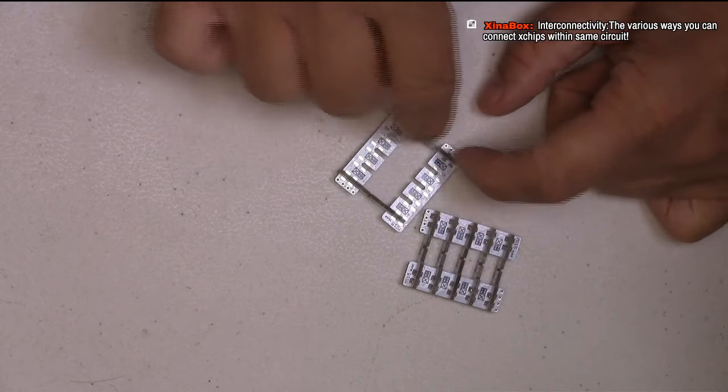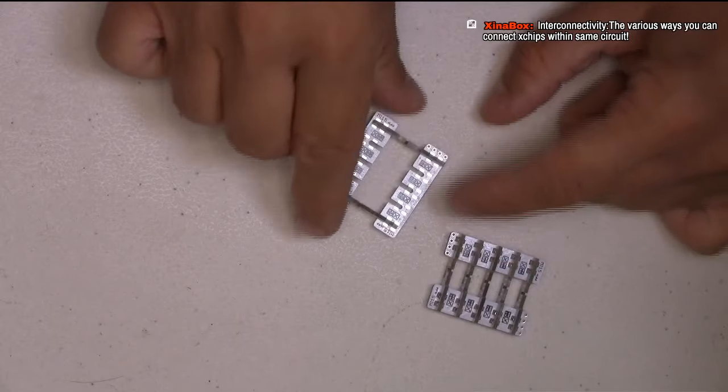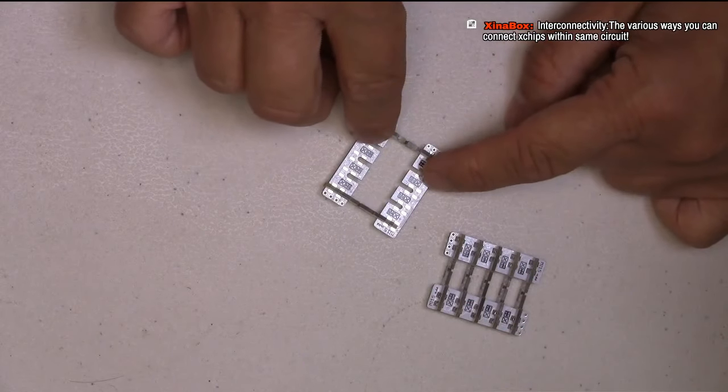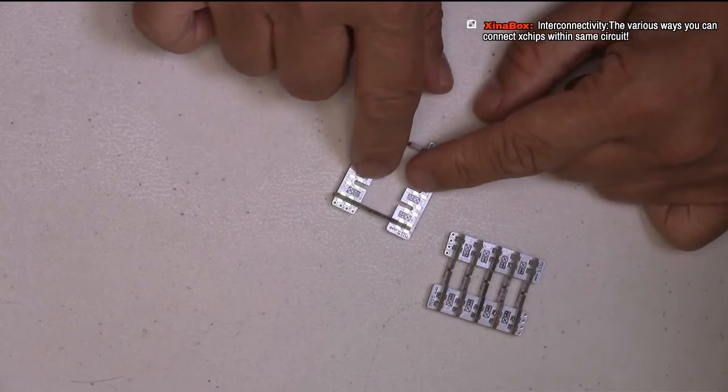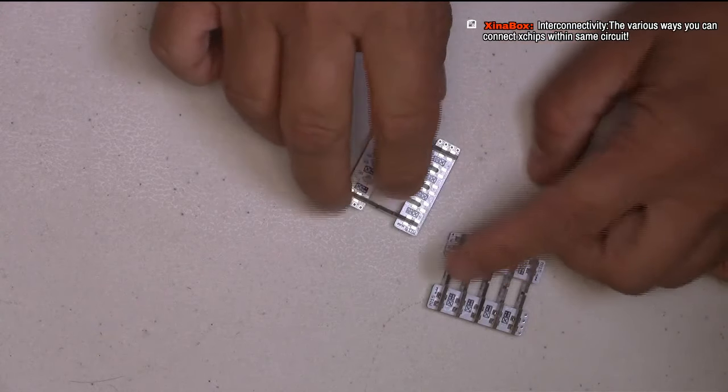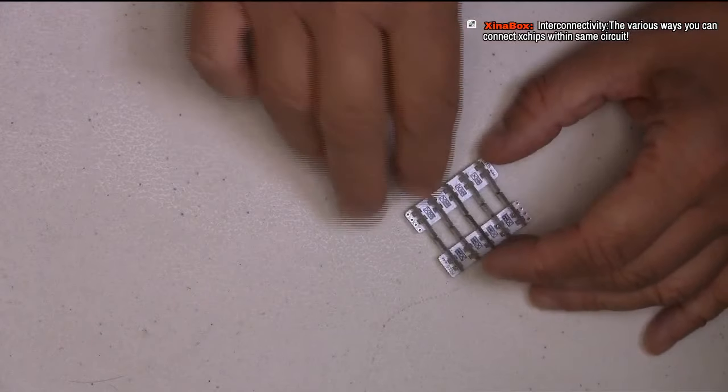Now, this xChip here is similar to the AI4. It only provides power and I2C. So there's only power and I2C going from one layer to another layer.